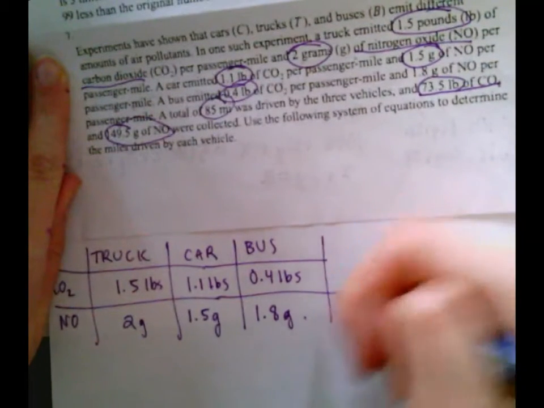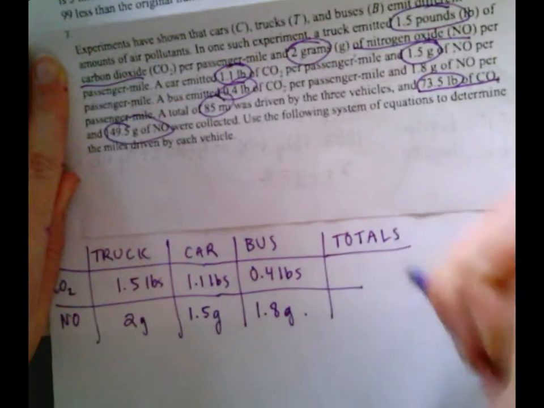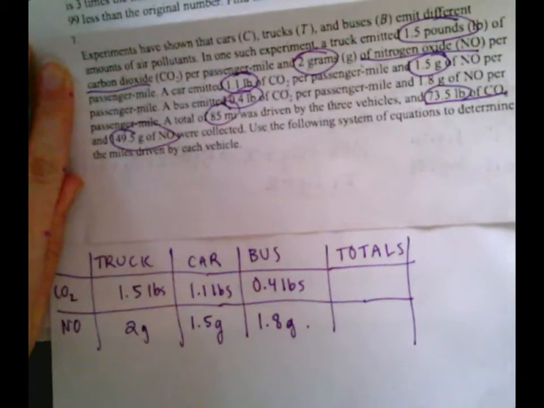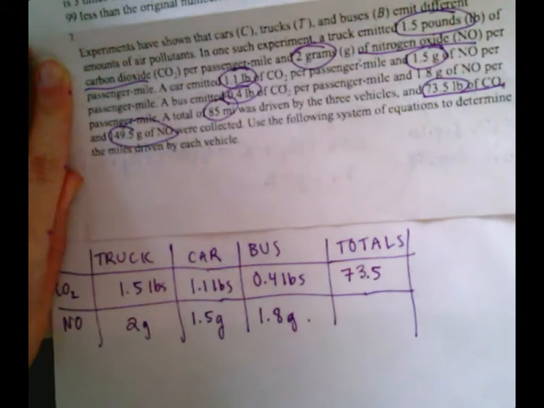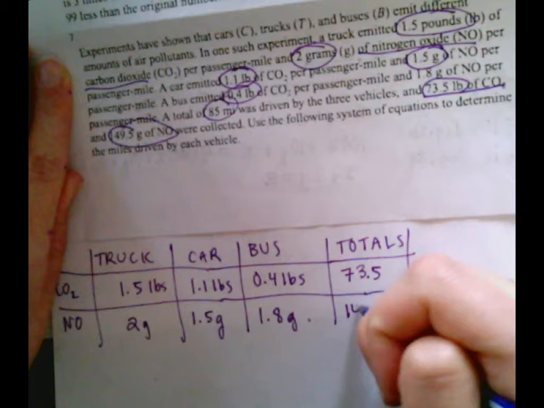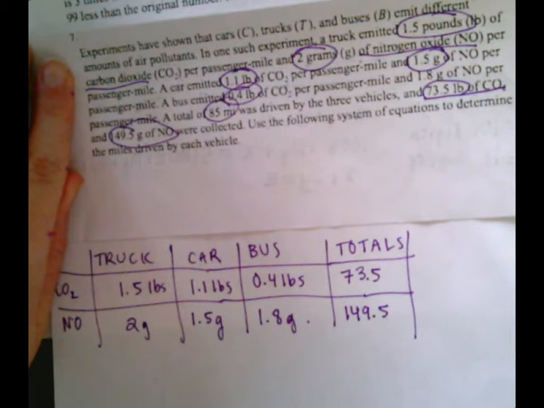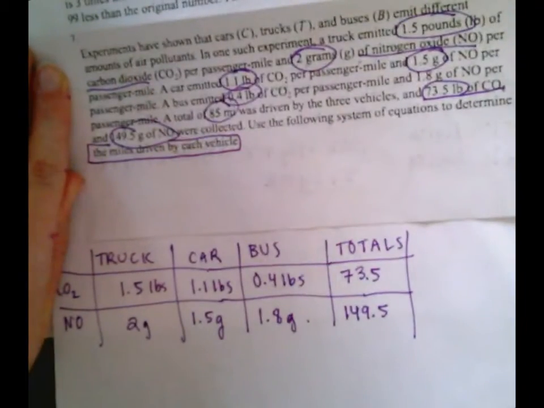So I'm going to make a total column. So for CO2, the total is 73.5, and for nitrogen, the total is 149.5. And when we think about how we're going to define the variables, if you look at what the question is asking you to find, it's asking you to find the miles driven by each vehicle.